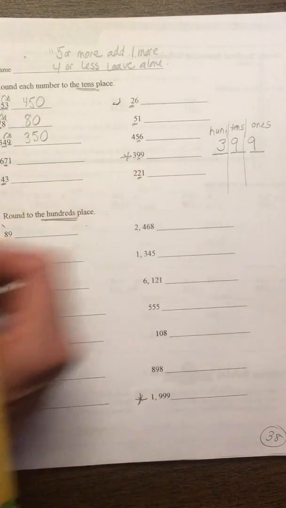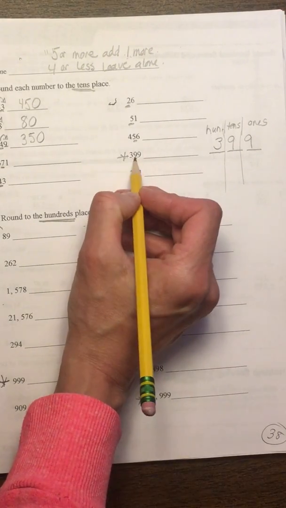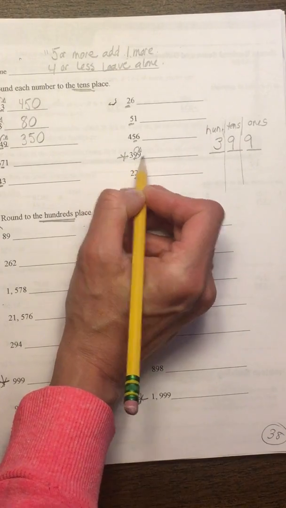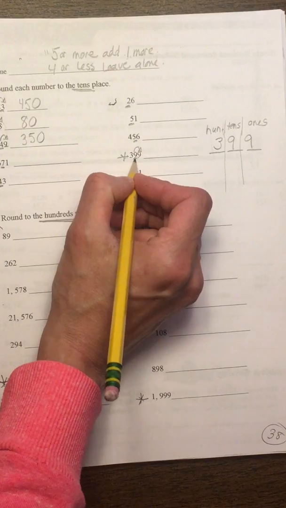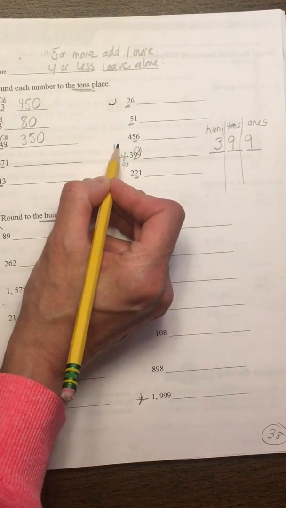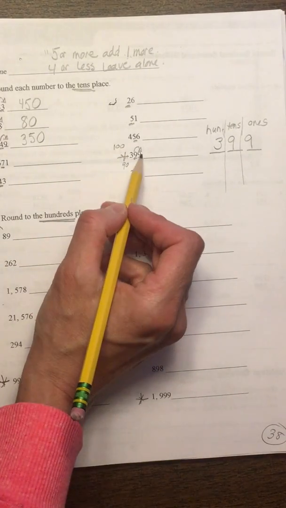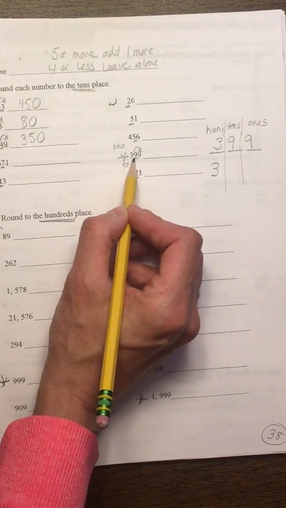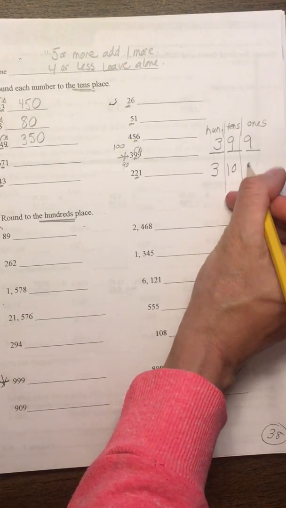But when I want to round 399, okay, I look at my tens place, I look next door, and that's a 9. The 9 tells me I should add 1 more, right? So I'm either going to stay at 90, or I'm going to go up to 100. Okay, so my 300 is going to stay the same, but the 9 tells me I need to add 1 more. So here's my 10, and there we go.